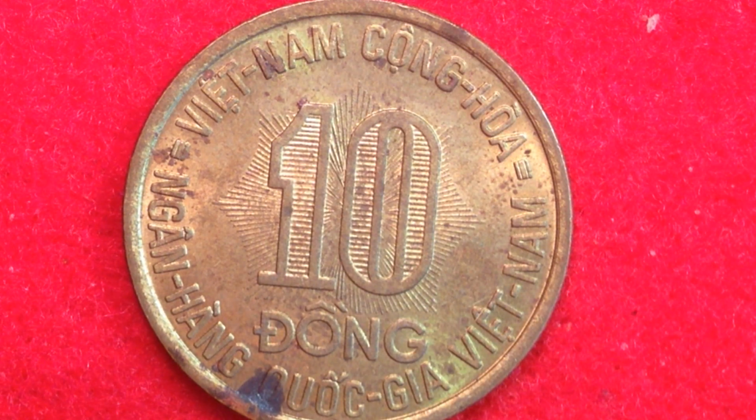We've got the 10 dong coin. So we see some lettering going around the outside, and that translates to Republic of Vietnam and then National Bank of Vietnam. So we've got kind of the equivalent of United States and then United States Mint. Now, I mentioned that there are 30 million of these coins that were produced.